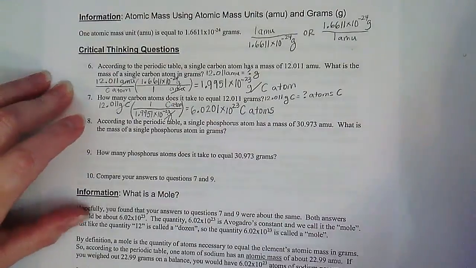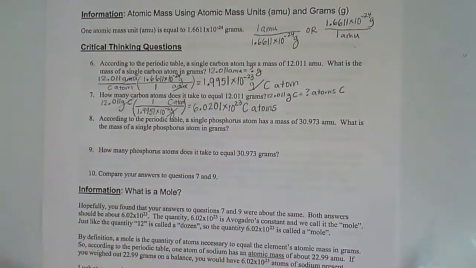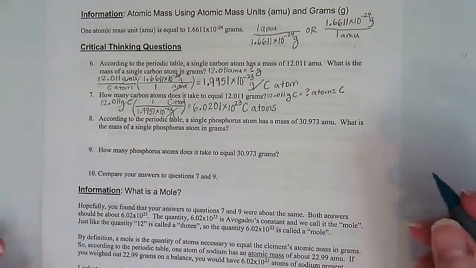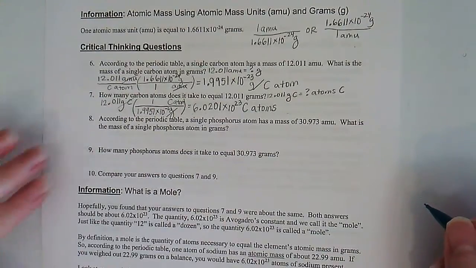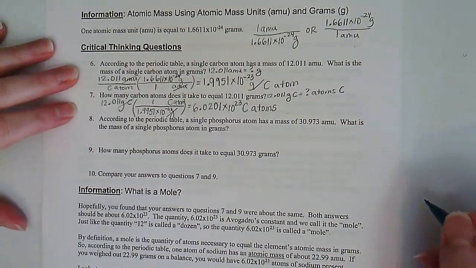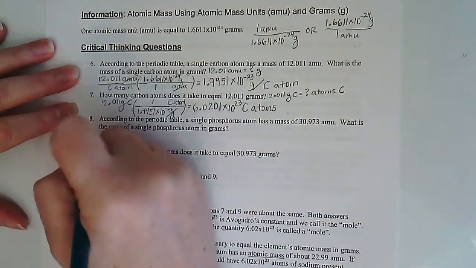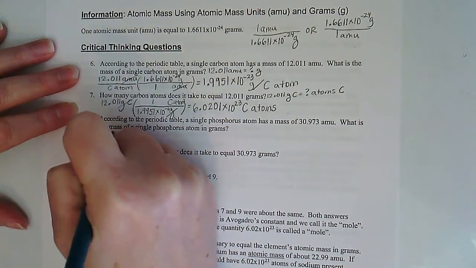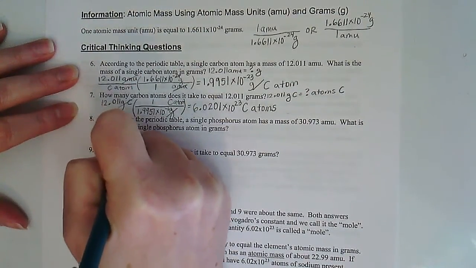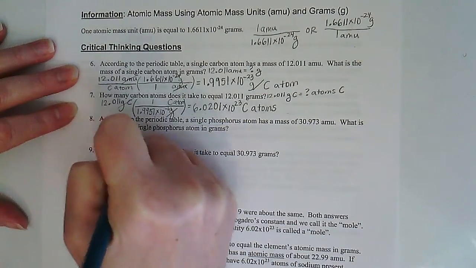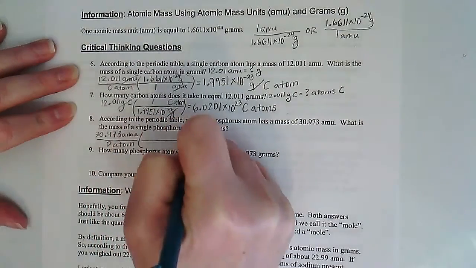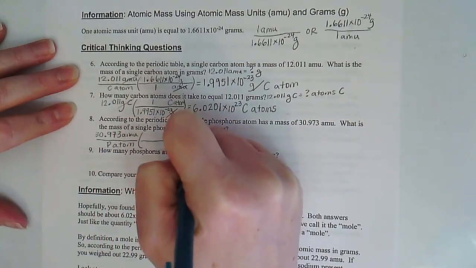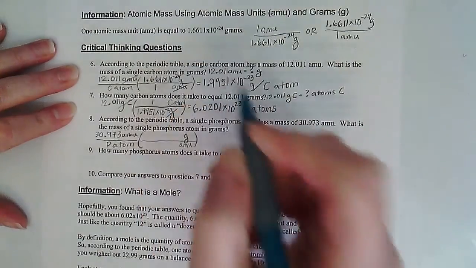Let's look at our next question. According to the periodic table, a single phosphorus atom has a mass of 30.973 AMUs. What is the mass of a single phosphorus atom in grams? So this is just like number 6. So I'm going to start with my 30.973 AMUs per phosphorus atom. AMUs has to go on the bottom. Grams goes on the top.